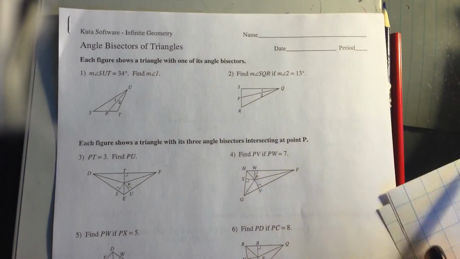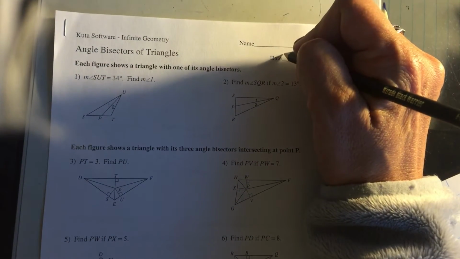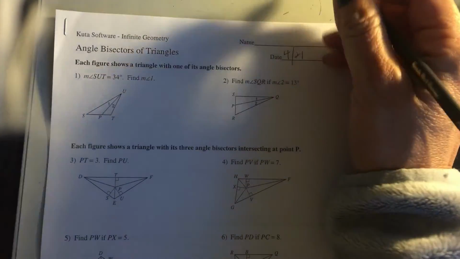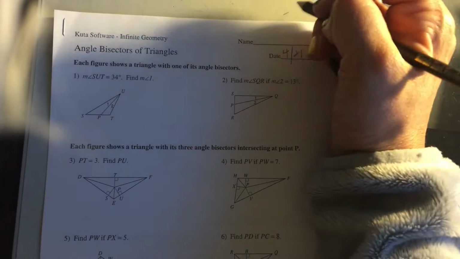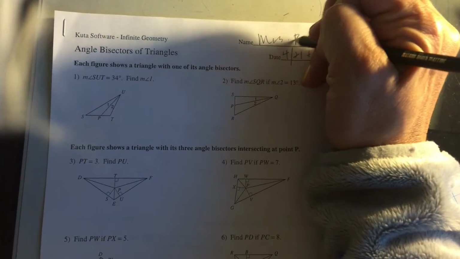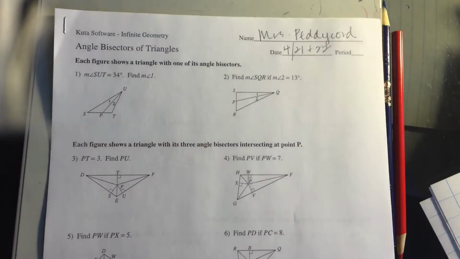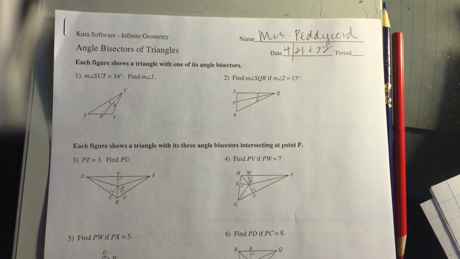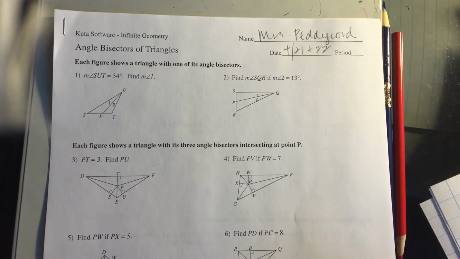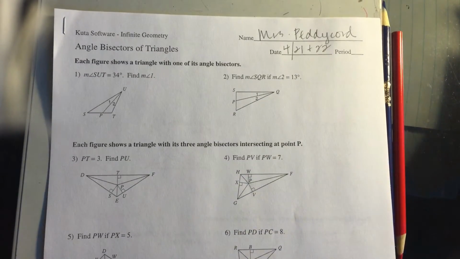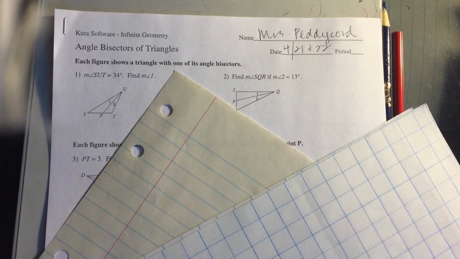I'm going to share some directions with you on the work that you're going to do in class on Thursday, the 21st of April, and then continue your work on the 22nd. This is for geometry. Before this video gets started, either myself or the guest teacher on Thursday afternoon and on Friday will make sure that you have line paper and graph paper in your packet, prepared to do this work.